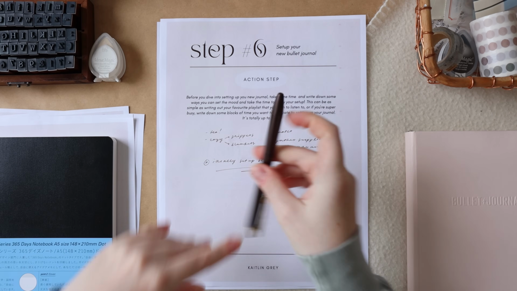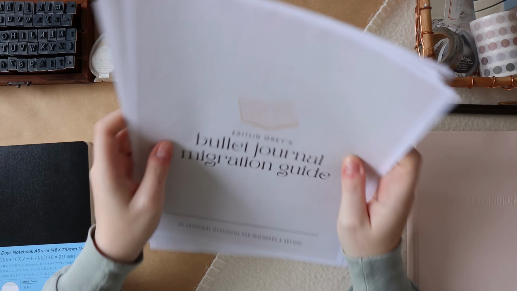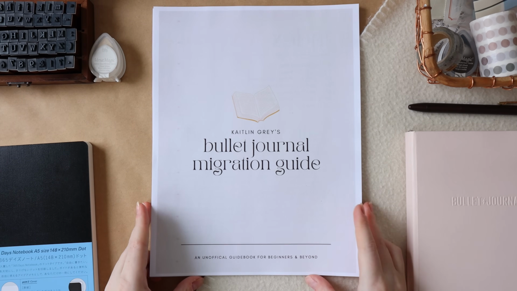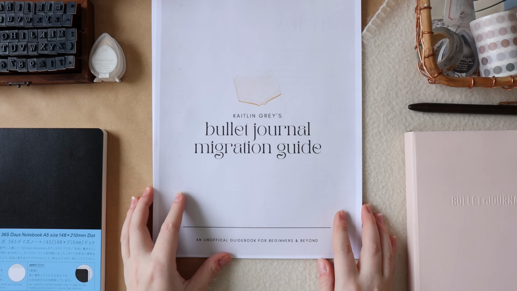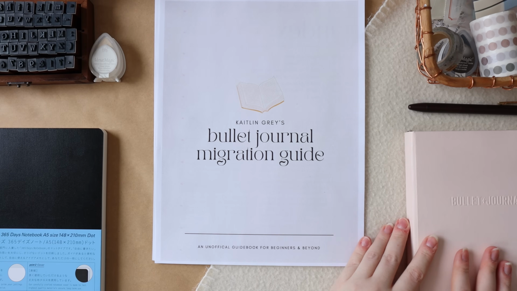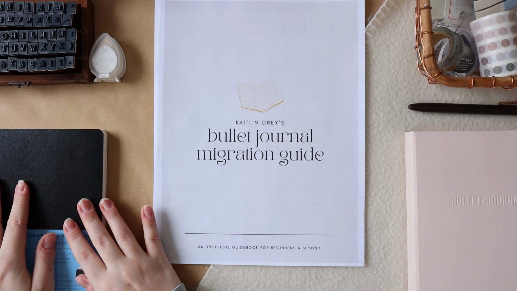All right, that is how I like to go about getting organized and prepping for my migration from my old journal into my new journal in a way that is not overwhelming.